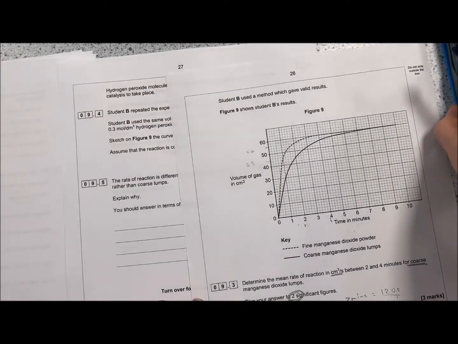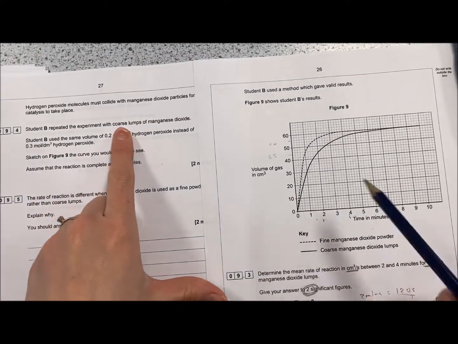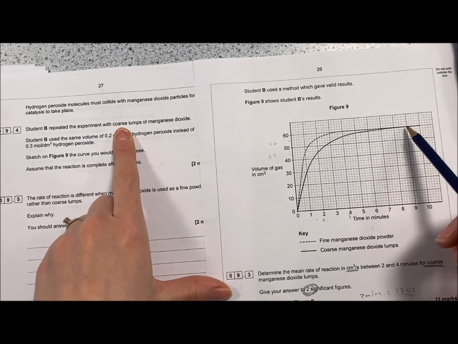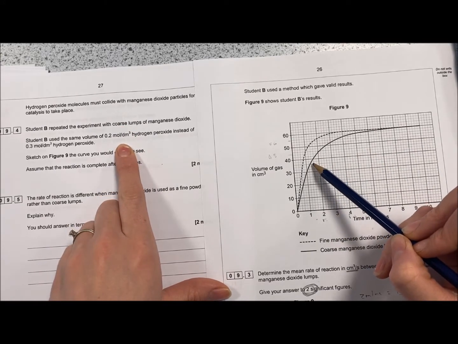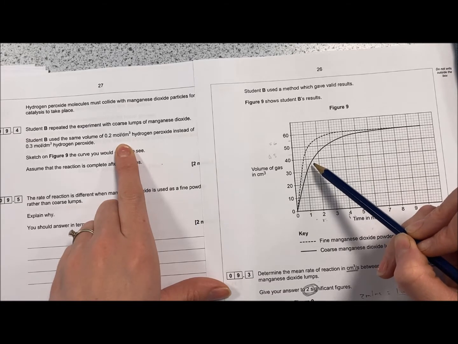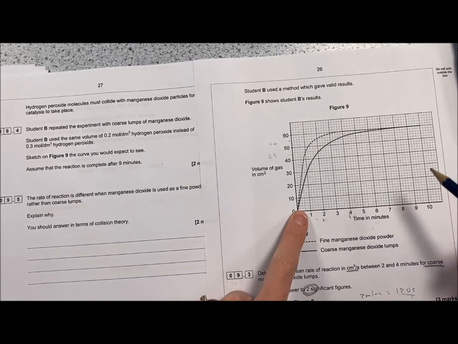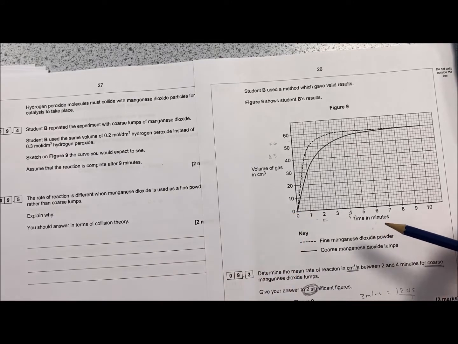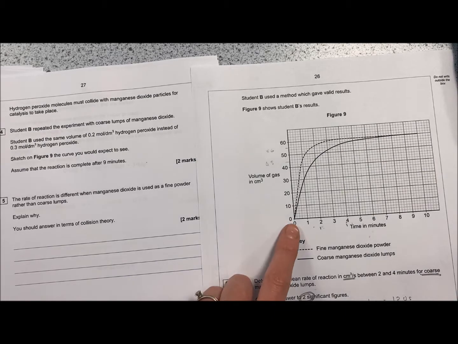Okay, so it's the coarse lumps still. So I'm still using coarse lumps. I'm really looking at my black line here, but I'm using coarse lumps with a lower concentration. If I've got a lower concentration, where am I going to see it at the end? Assume the reaction is complete after 9 minutes.